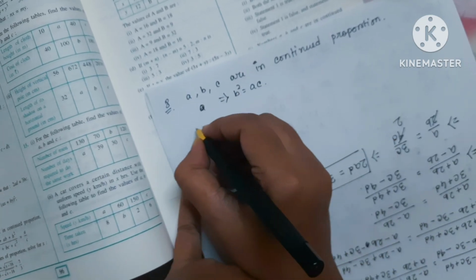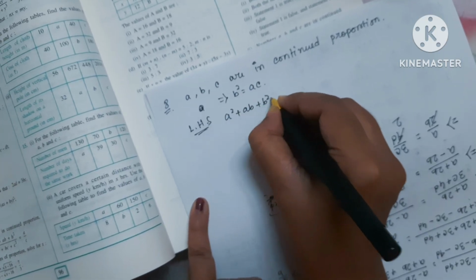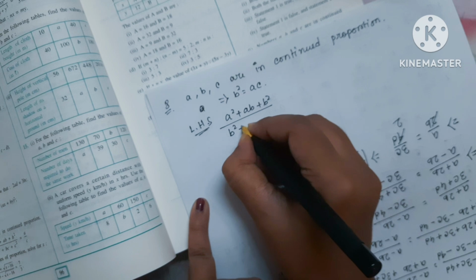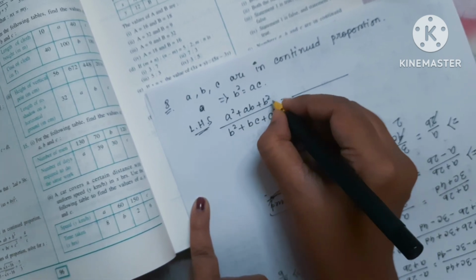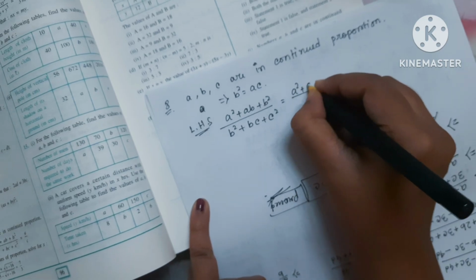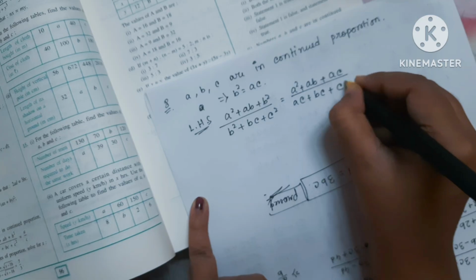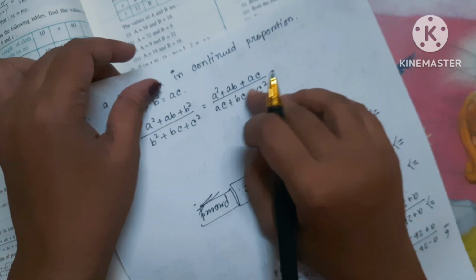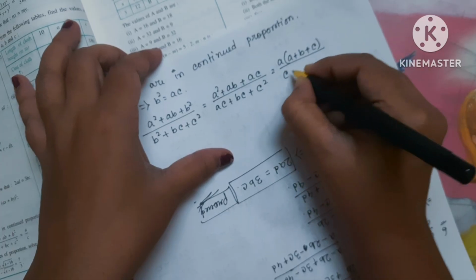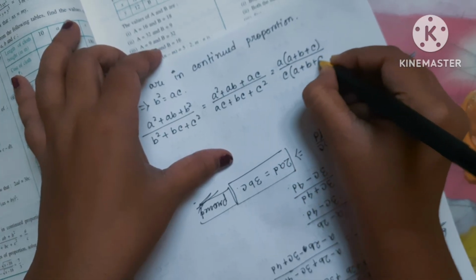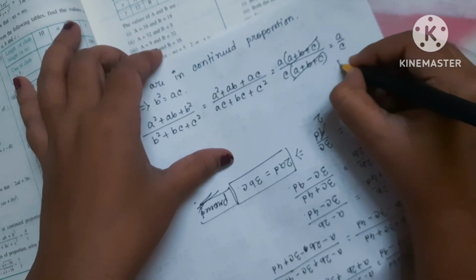Okay. Now see the left hand side: (a square plus ab plus b square) by (b square plus bc plus c square) is equal to, see, in place of b square you can put ac. So (a square plus ab plus ac) by (ac plus bc plus c square). Now you can take common a from the numerator, you will get a(a plus b plus c), and you can take common c here, so c(a plus b plus c). If you cancel this term, you will get a by c. Proved. That is the RHS. So proved.